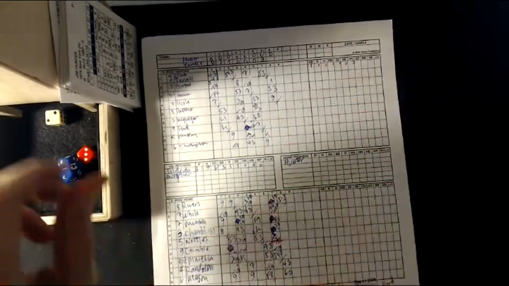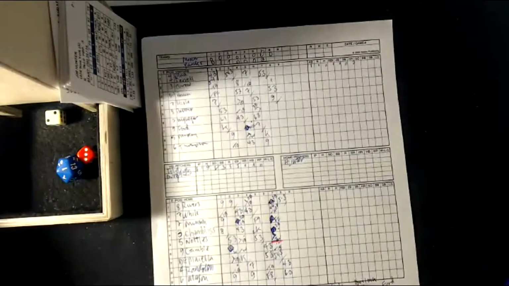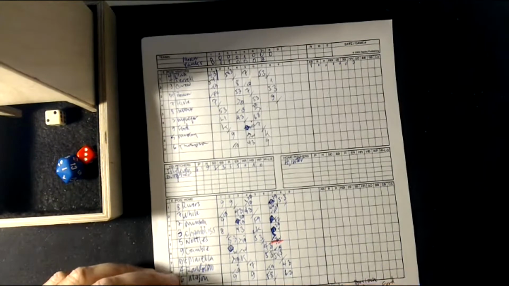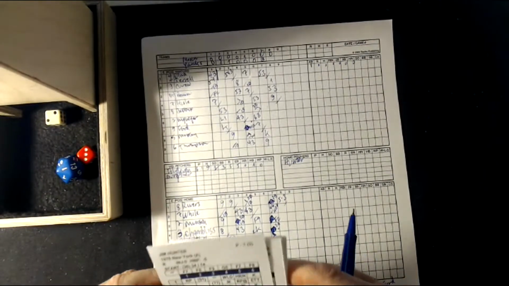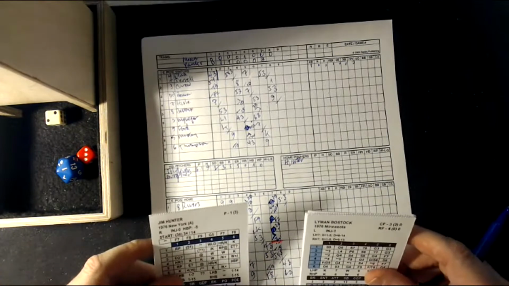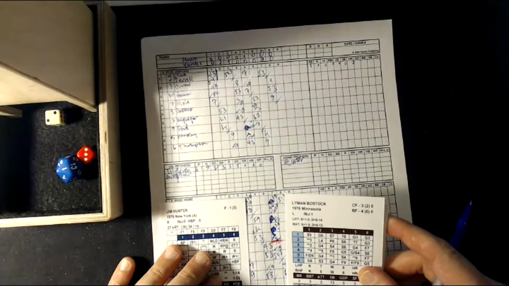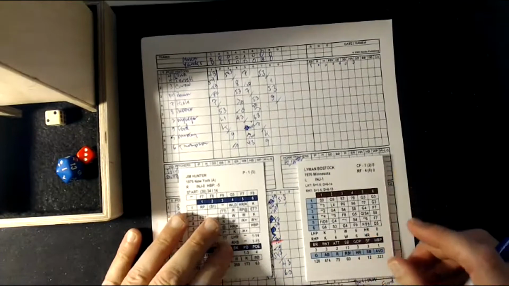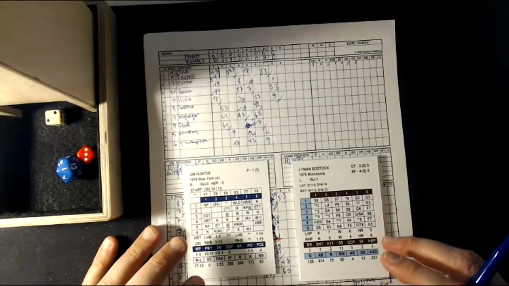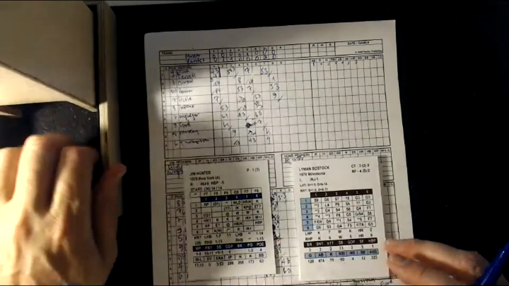All right, top of the 9th. Can Catfish get a complete game? That's the question. That is the question. We are all pondering at this point. Jim Catfish Hunter, top of the 9th. Score is 5-1, Yankees. And Hunter's going to face Bostock, Weiniger, and Ford.